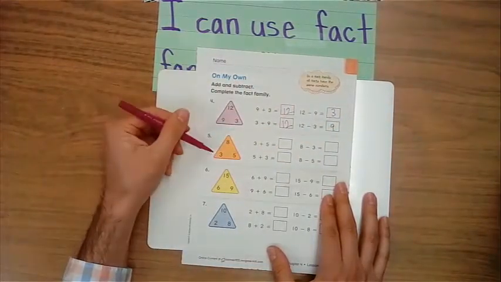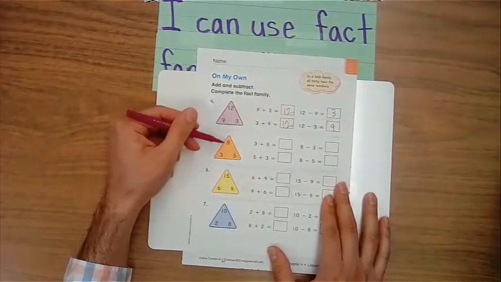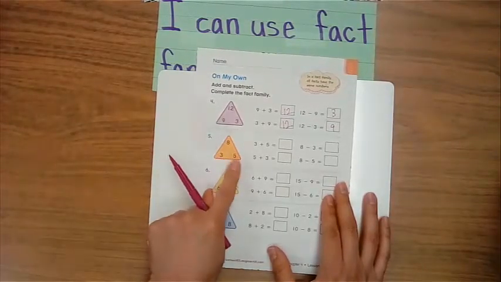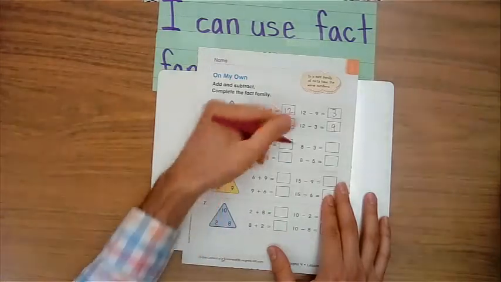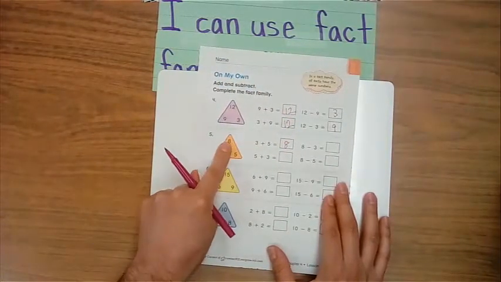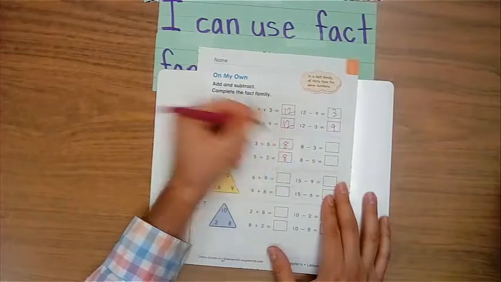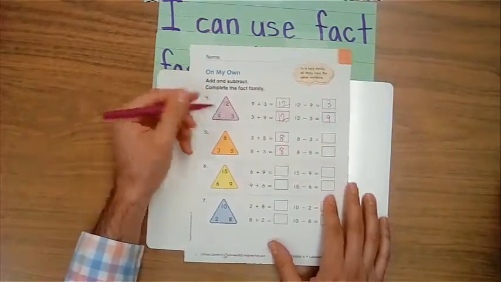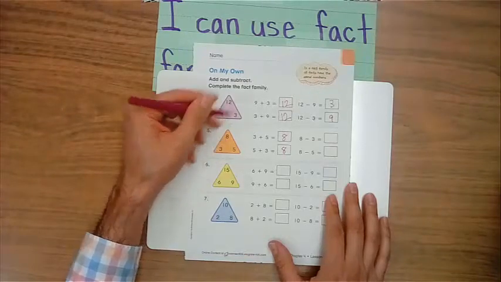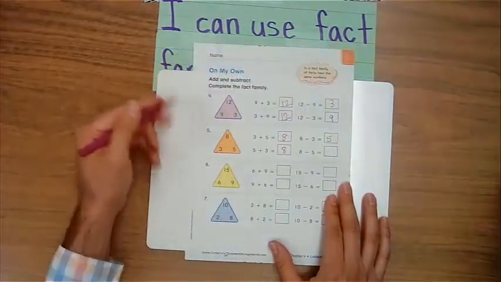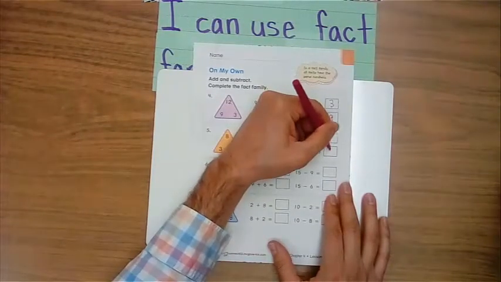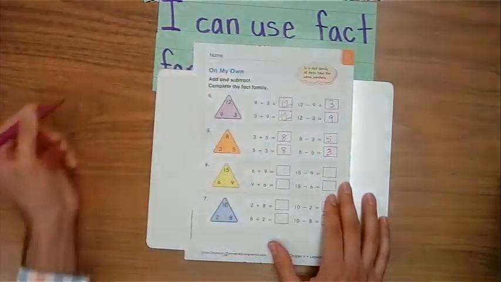All right, okay, here's a new family. 3 plus 5 equals 8. Or I could say 5 plus 3 equals 8. Now, if I wanted to make a subtraction, I'm going to start with the biggest number. 8 minus 3 equals 5. Or I could say 8 minus 5 equals 3. Great job.